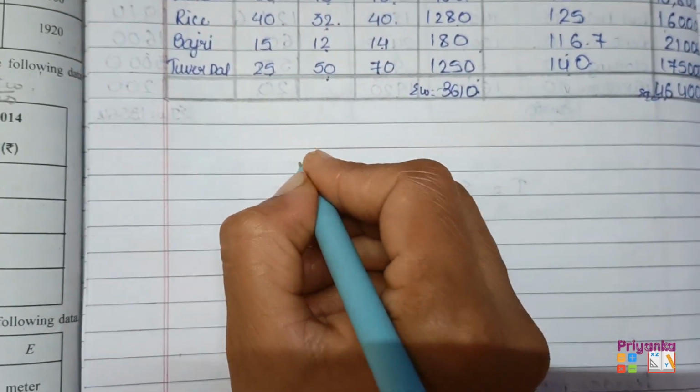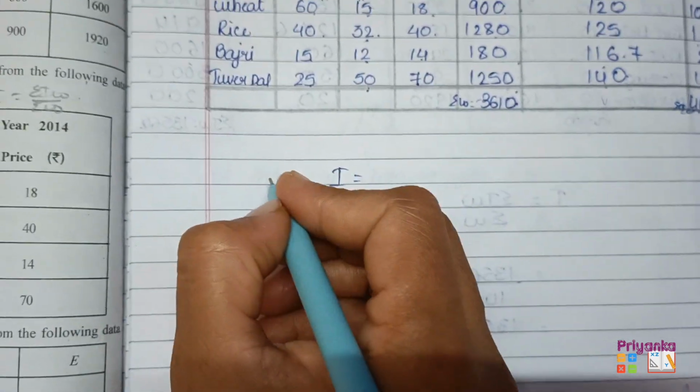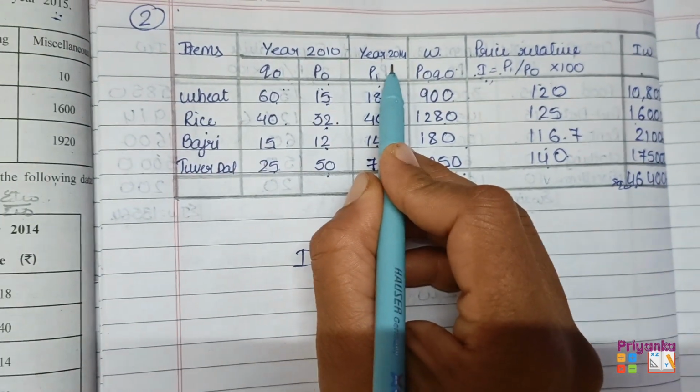Take it into the formula: index number is equal to... Here we are finding for the year 2014.